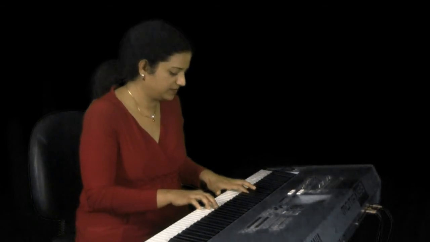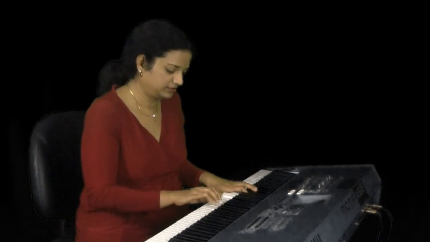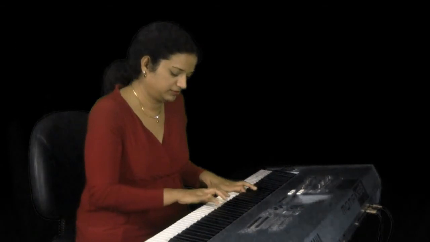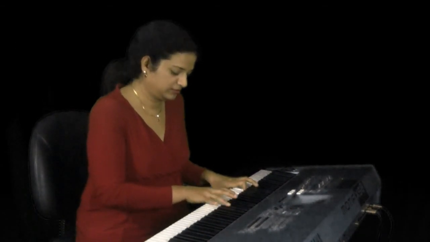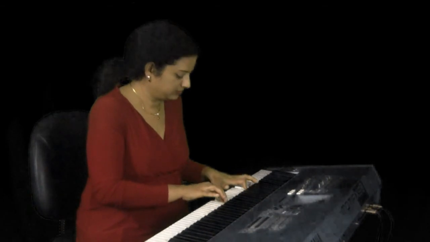And there's still something missing. That is the left hand part, the lower notes. Now let's try it with that. Pretty much exactly similar to the original, right?